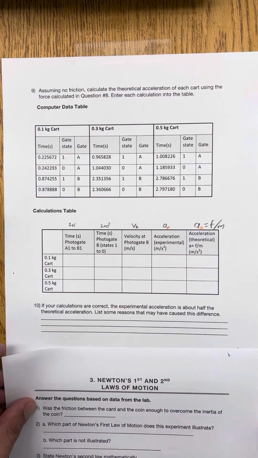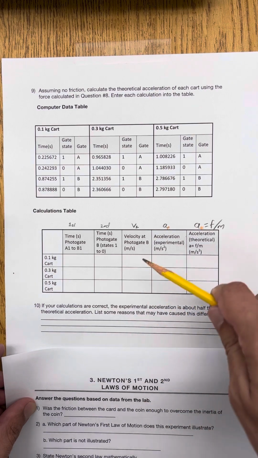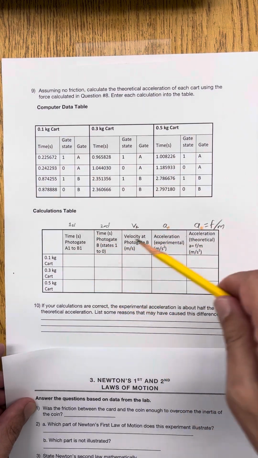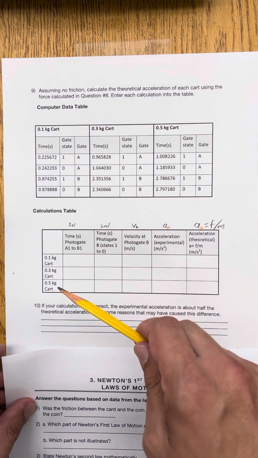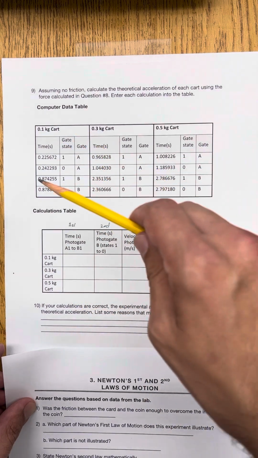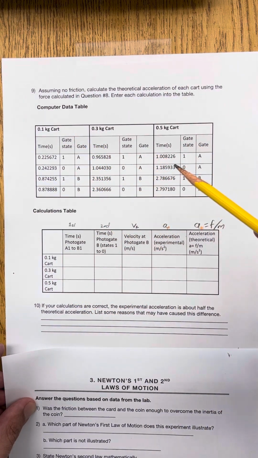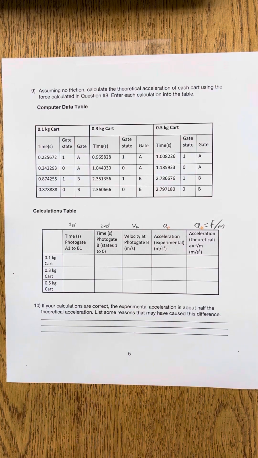Right, so today we are looking at the lab, Newton's first and second laws of motion. We need to complete this table here for 1, 2, 3 different carts. Their data is all up here for each cart, and the experiment operates like this.